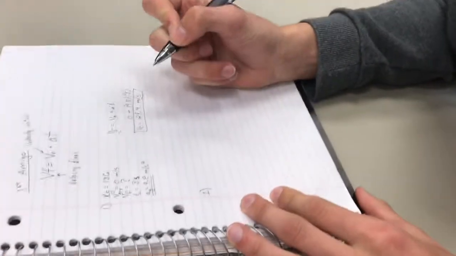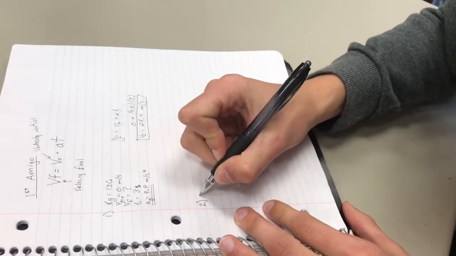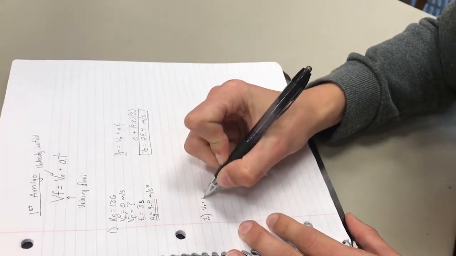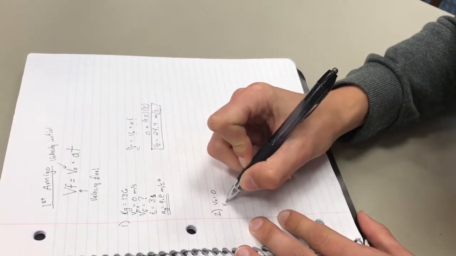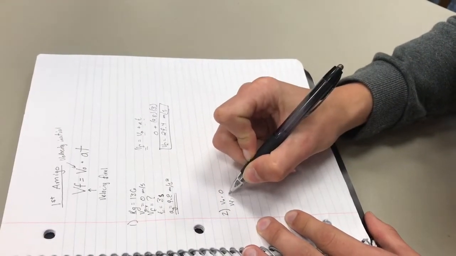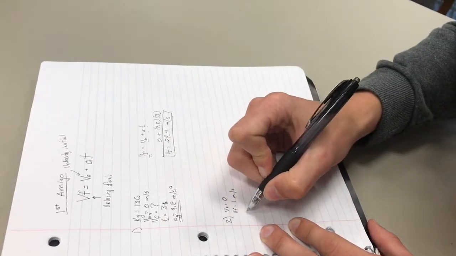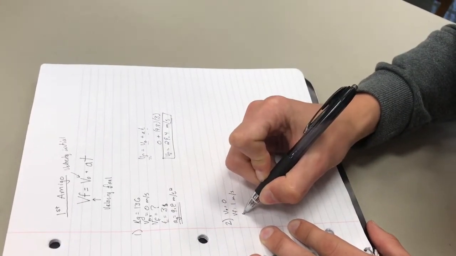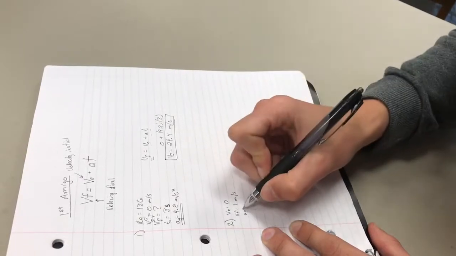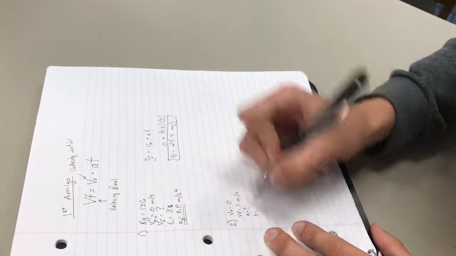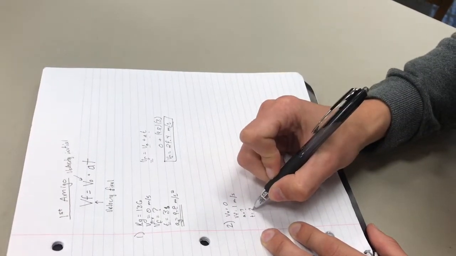All right, so example number 2, we're going to start out by writing all of our givens. So we have velocity initial, which is 0, our velocity final, which is going to be 1 meter per second. Then we also have acceleration, which is what we're solving for, and his time is going to be 20 seconds.